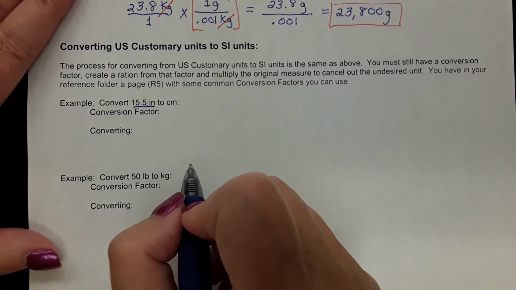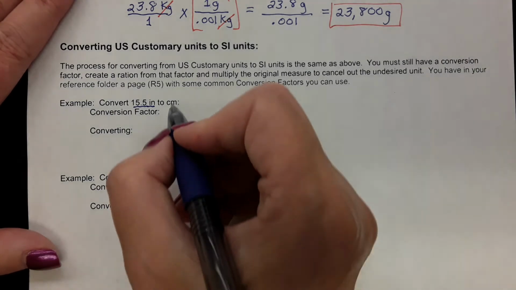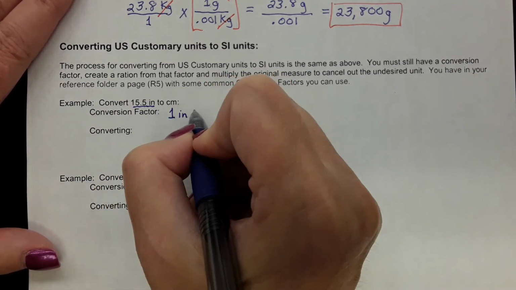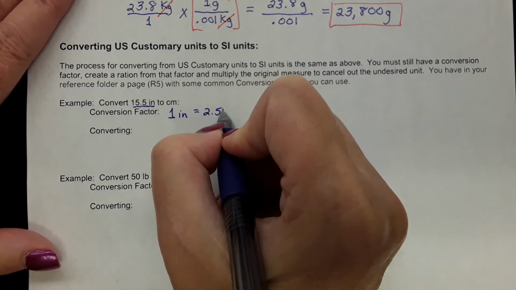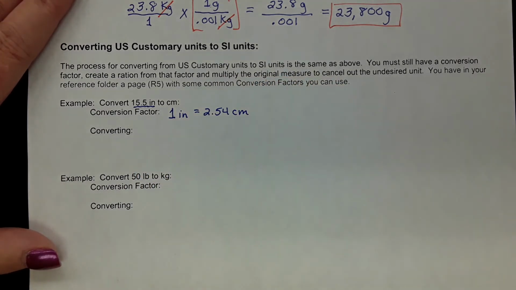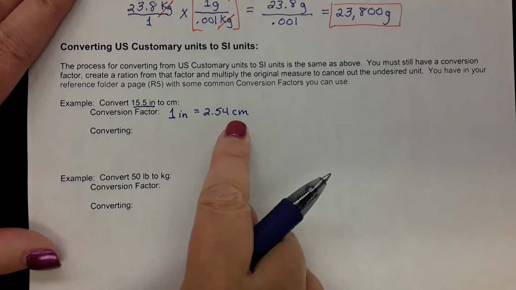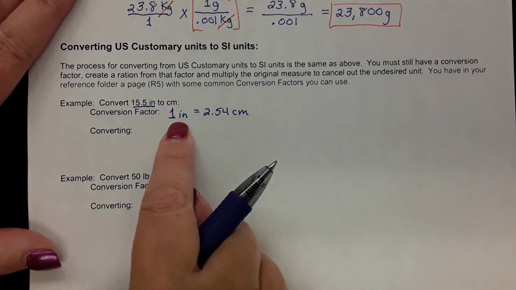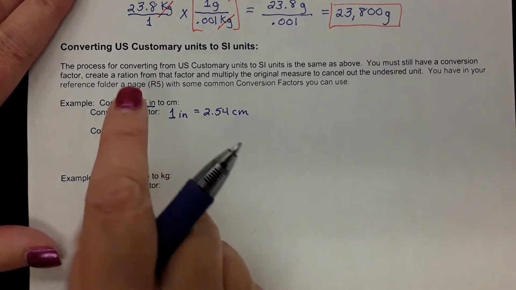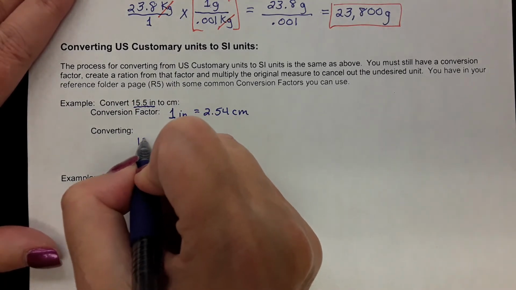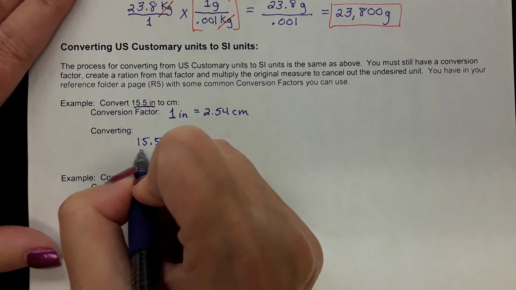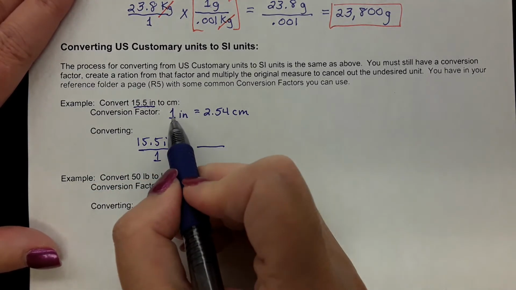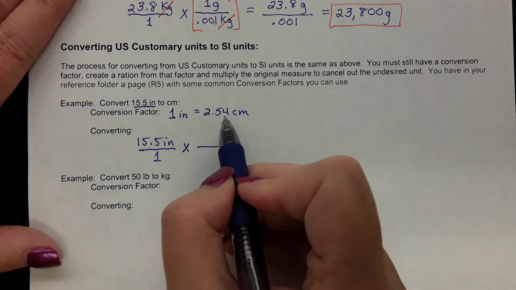so the first one, we want to convert 15.5 inches to centimeters. We need a conversion factor. I happen to remember that 1 inch equals 2.54 centimeters. Okay? So obviously centimeters are smaller than inches if you have to have this many of them to make up 1 inch. Now, let's take our measurement that we want to convert, make it into a ratio, and we're going to multiply by the equivalency also made into a ratio.